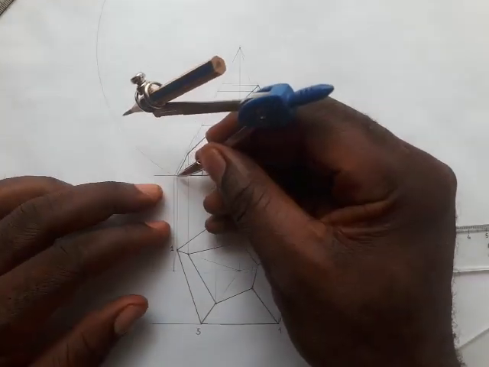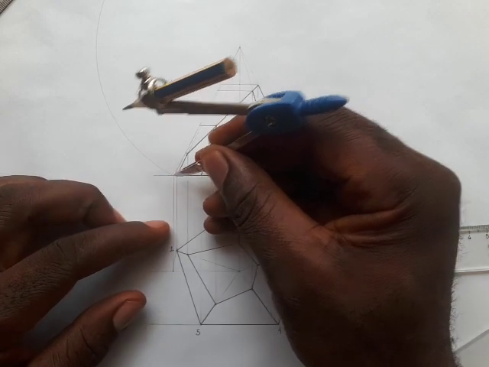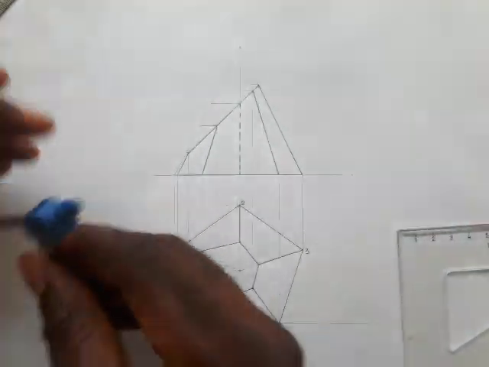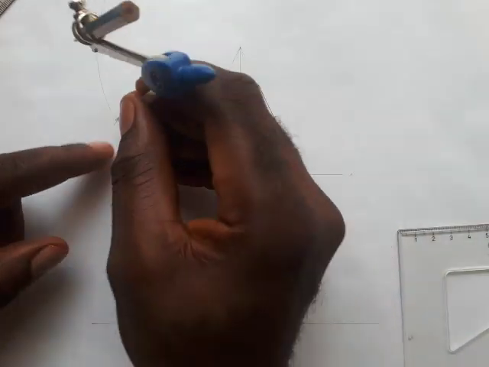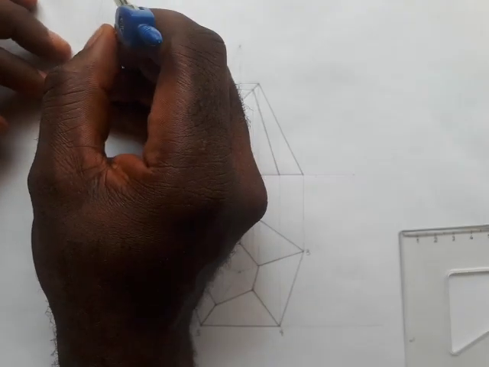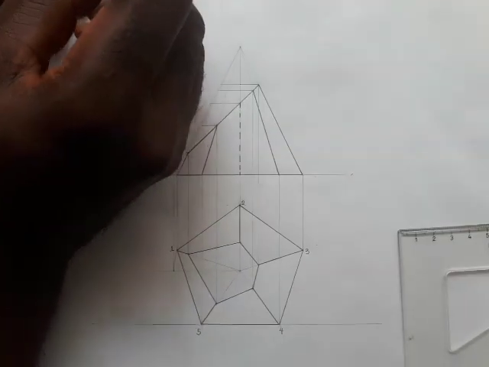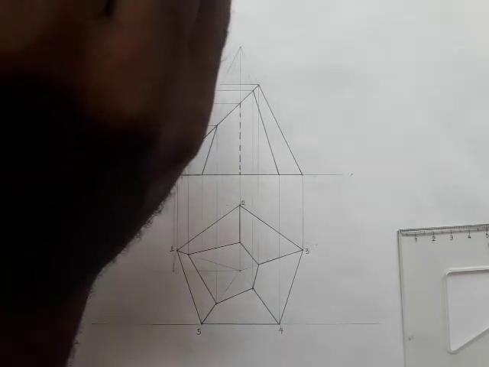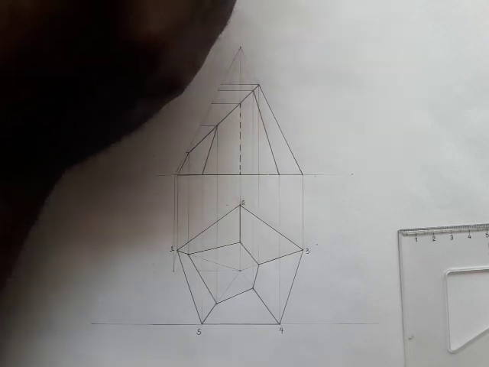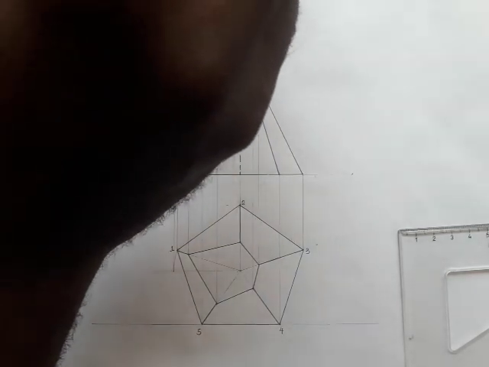So with that 43, needle here, not here, please, but here, and you cut 5. Just don't alter the radius. That's 1. That's 2. That's 3. This is 4, and this is 5 here.